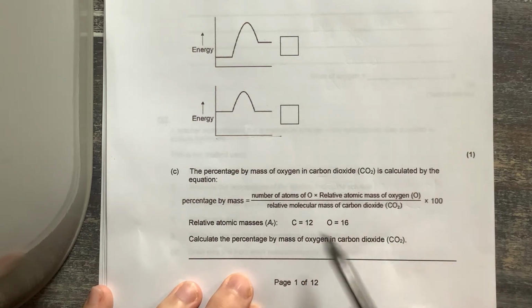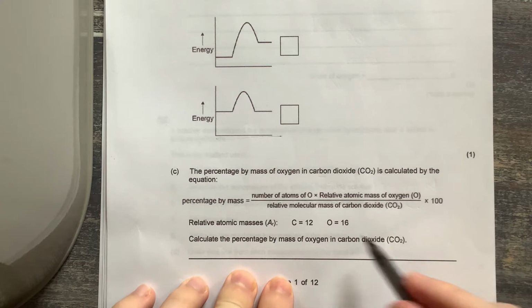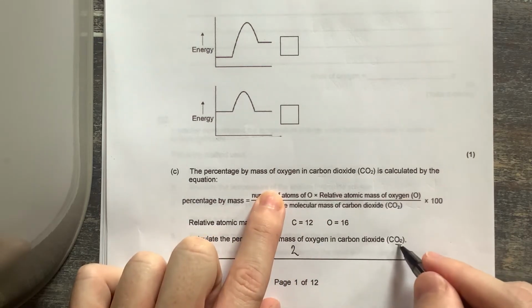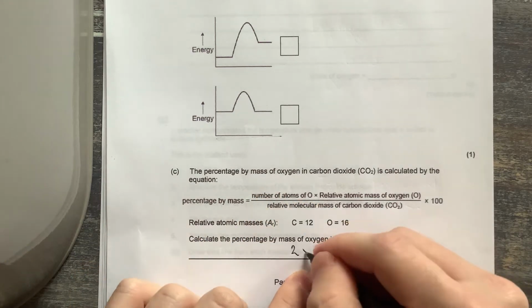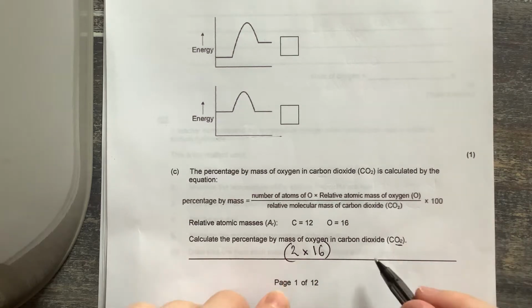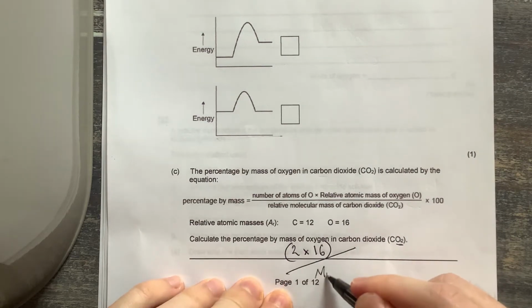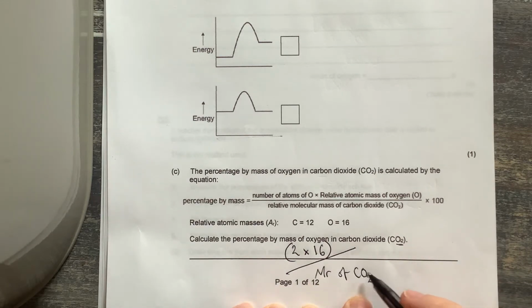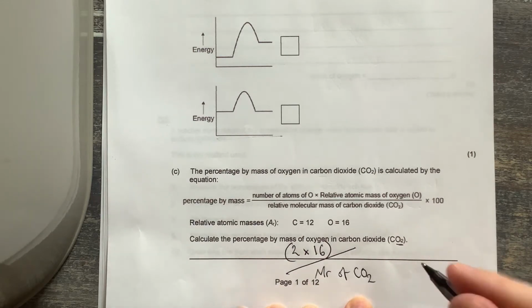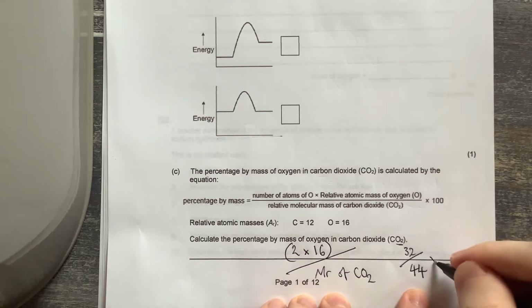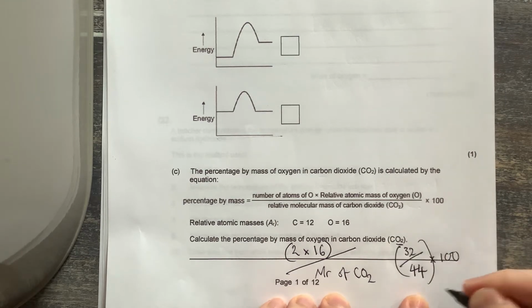So what we've got to do is, there are 2 atoms of oxygen. So you can see here, look, there's 2 atoms of oxygen. Times that by 16, because that's the relative atomic mass of oxygen. And then we're going to divide it by the Mr of CO2, which is where we add up all the top numbers of the elements in the compound. So it's 32 divided by 44 times 100, and the answer is 72.7%.